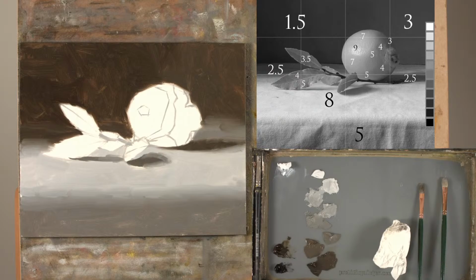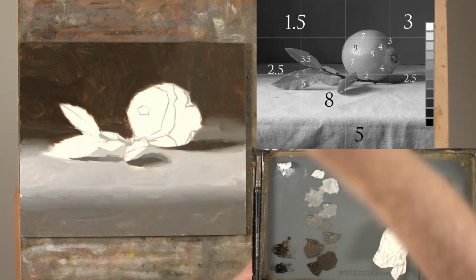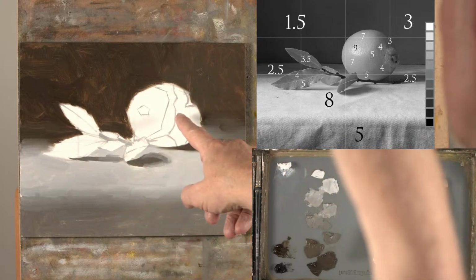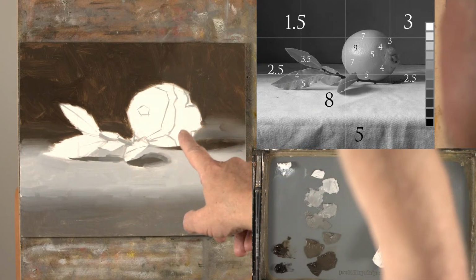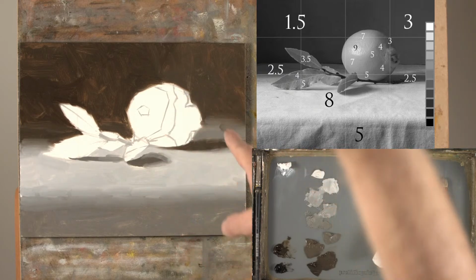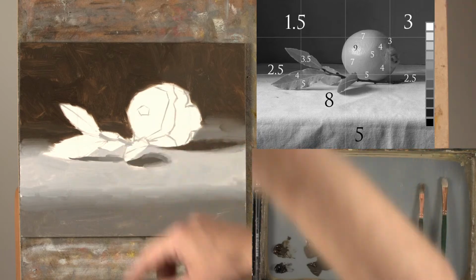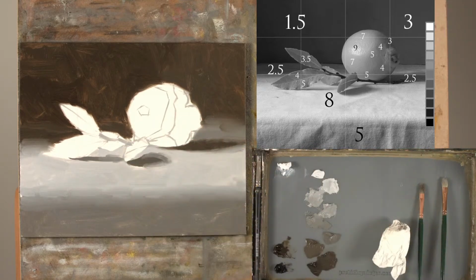We want to get to a stage today where we've got all of the values blocked in, and most of the background is working well enough that in the next session that we work on this, we're really going to concentrate on the fine values in this form here and really try and make that form feel solid and there in the painting.